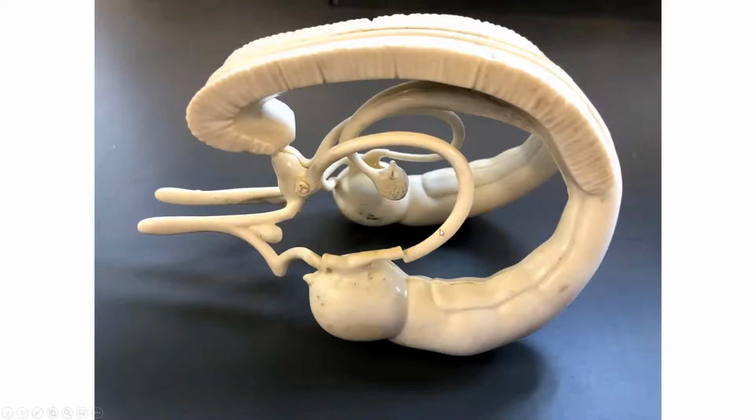This is a model of the limbic system. And as far as the limbic system goes, we discussed two major parts of it. So you have the amygdala, which is right here, responsible for fear. And then we have the hippocampus, which is right here, and that is associated with memory.